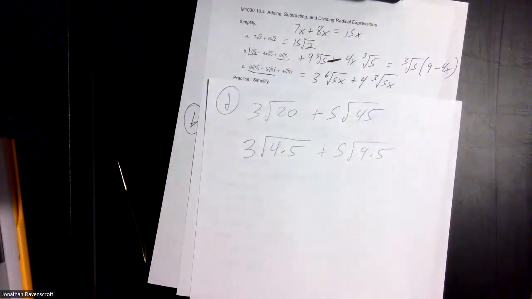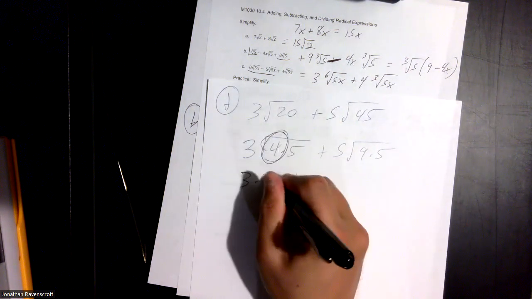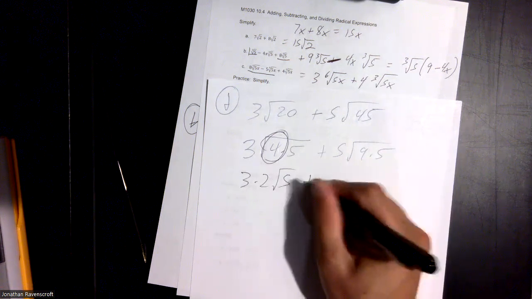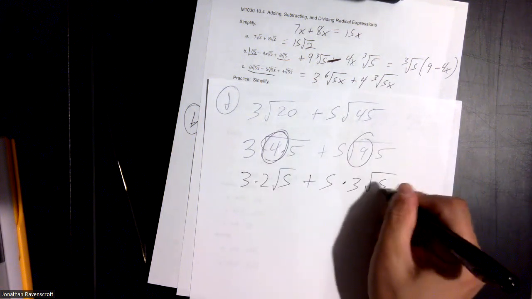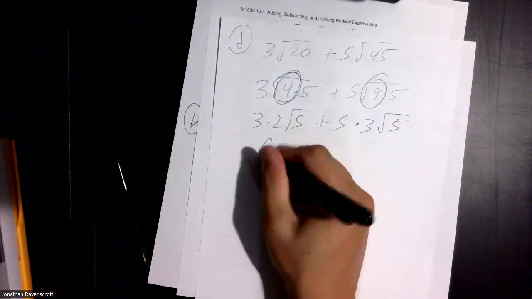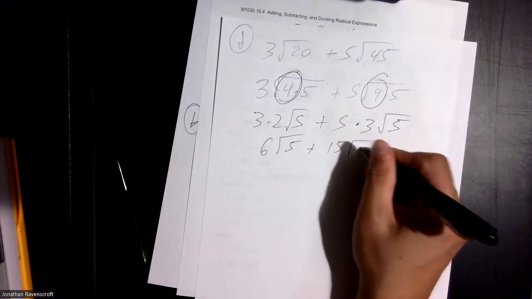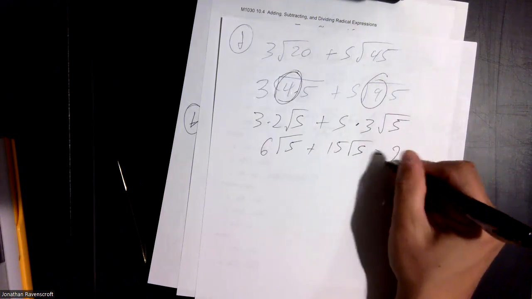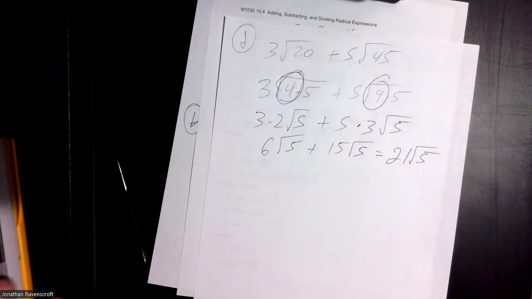Square root of 4 is 2. Square root of 9 is 3. So that's 6 square root of 5 plus 15 square root of 5 is 21 square root of 5. Does it work? Let's check it.